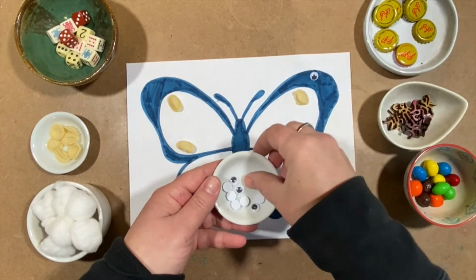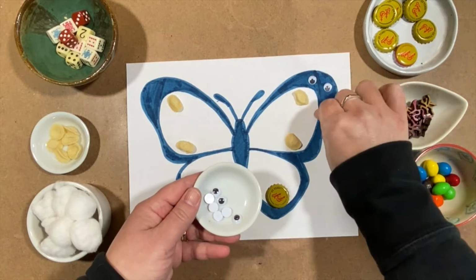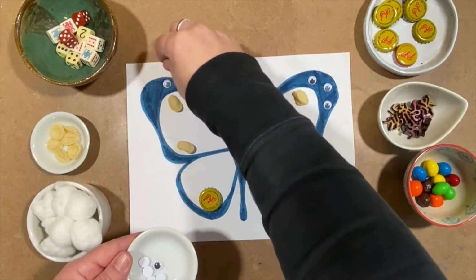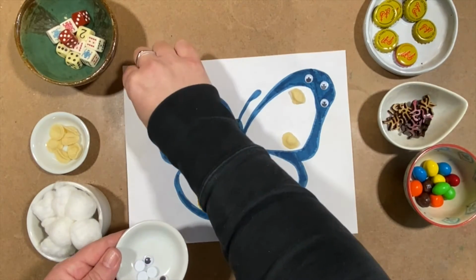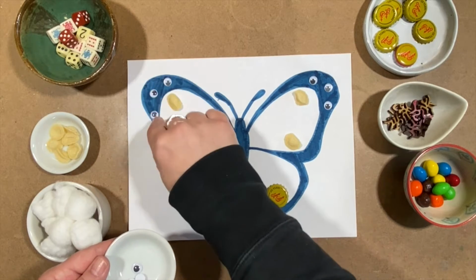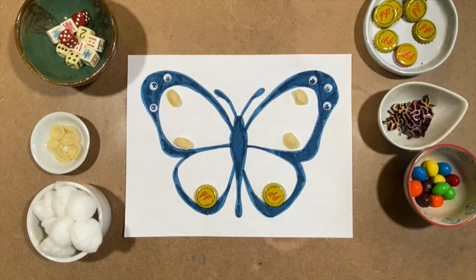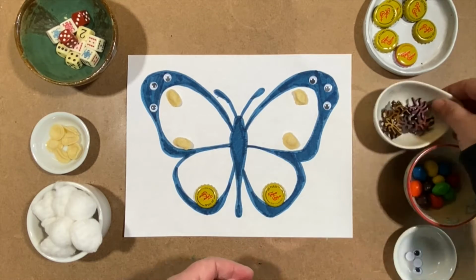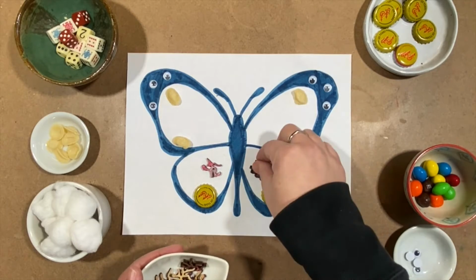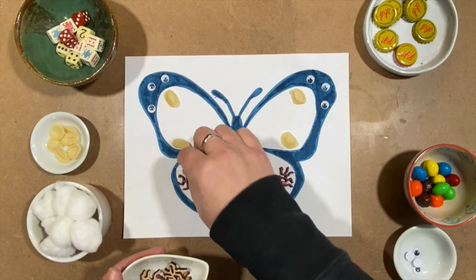I like the objects that I've gathered from around my house. They're all pretty small, but some of them are smaller, and it allows me to add little bits of decoration like this, using some googly eyes as just some little dots. And when I'm doing this, I am thinking about what a butterfly might look like, but I'm also just inventing my own butterfly.